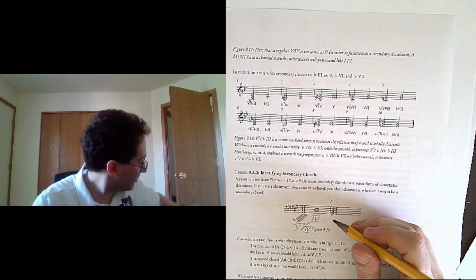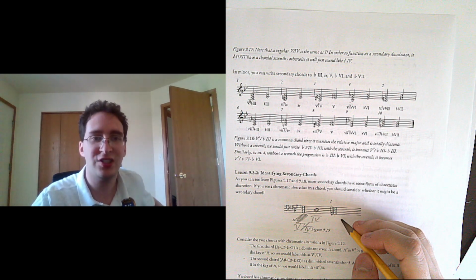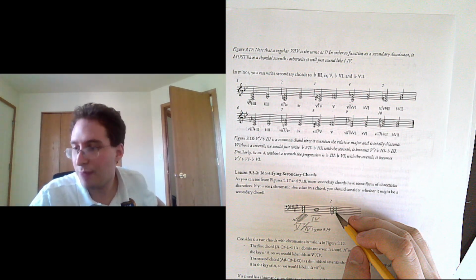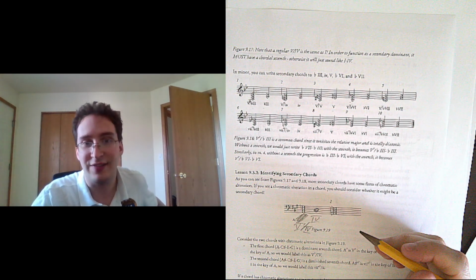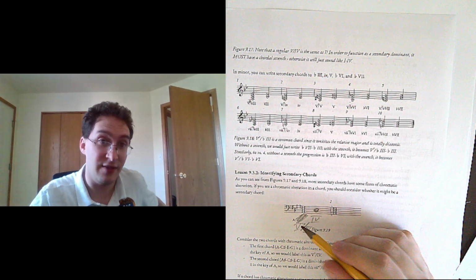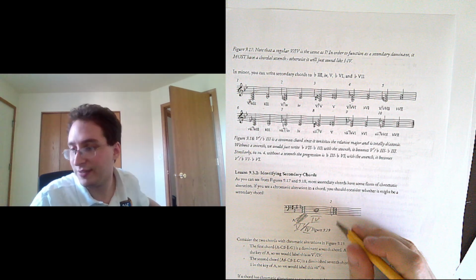Over here, let's see what this sounds like. Ooh, that's a fully diminished 7. But it's not built on scale degree 7, so it's probably not going to be a 7 diminished 7 chord in the key of A. It's probably a secondary diminished 7th chord.